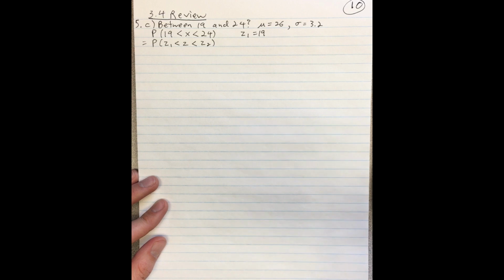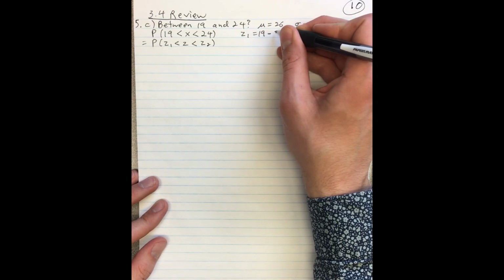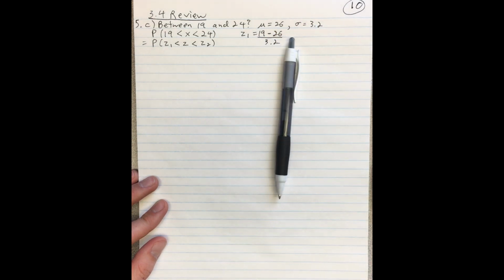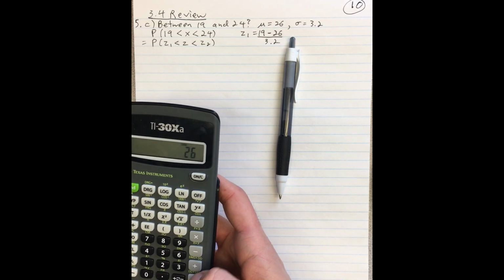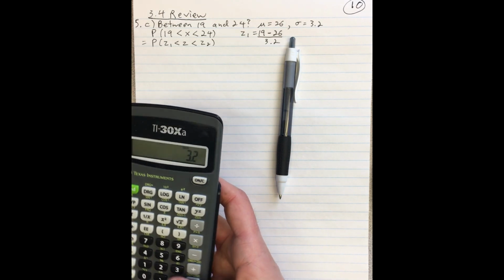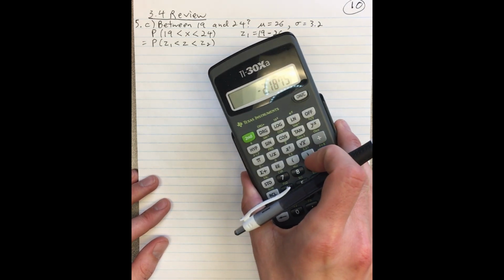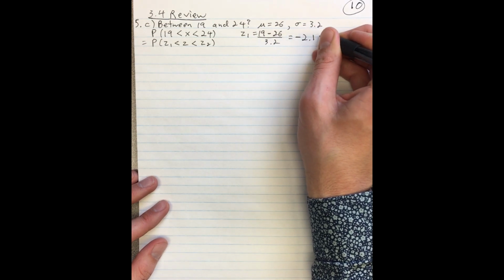Let's see. So this is 19 minus 26 divided by 3.2. So we have 19 minus 26 divided by 3.2. So I get negative 2.19.